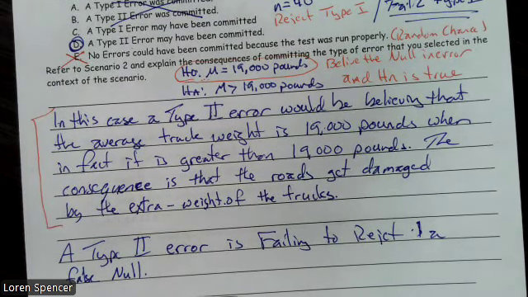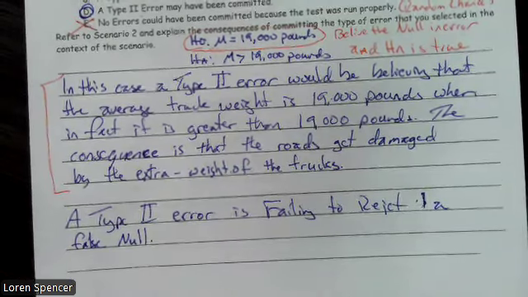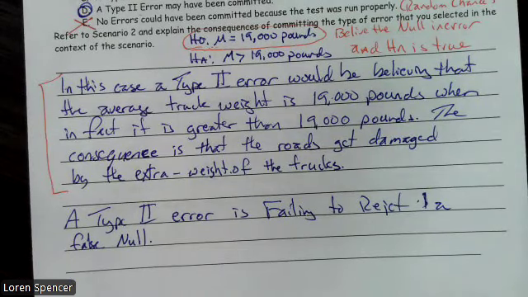All right. Beta measures the probability of a type 2 error. So beta would be the probability of committing a type 2 error, or the probability of failing to reject a false null.